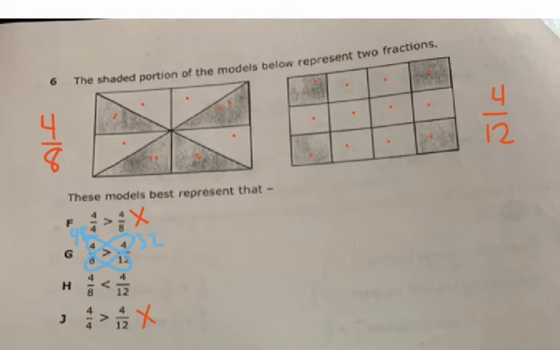Put in the same symbol. 48 is larger than 32. Is that a true statement? Look at the next one. 4 8s is less than 4 12s. So you're going to do the butterfly again. 4 times 12 is 48. 8 times 4 is 32. And put in the same symbol. Is 48 less than 32? No, it's not. So the correct answer for this one will be G.